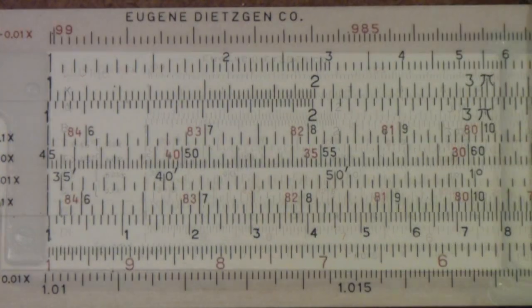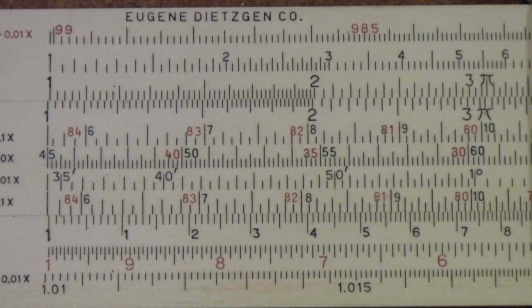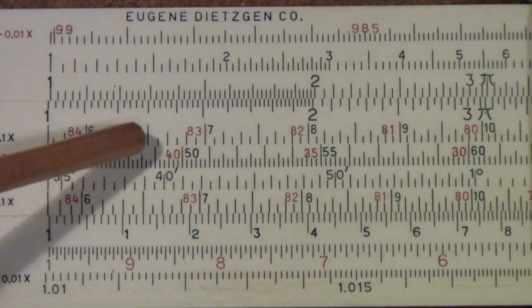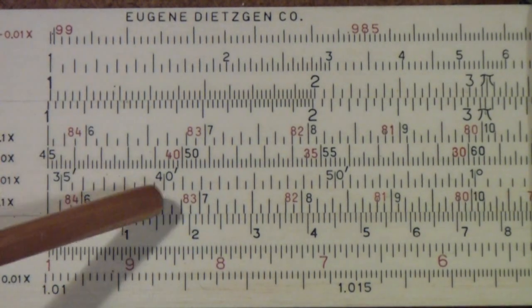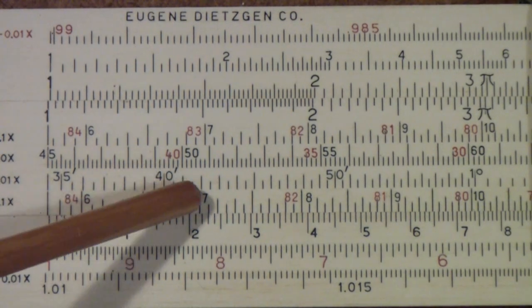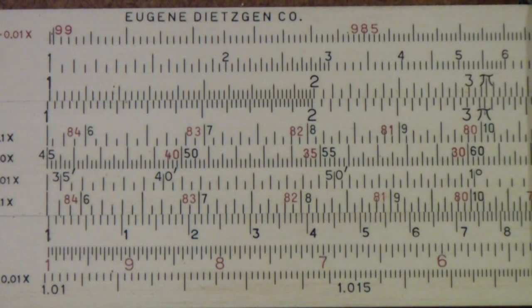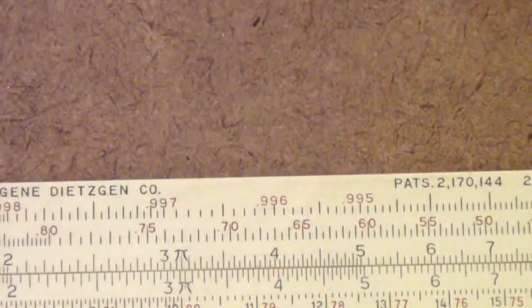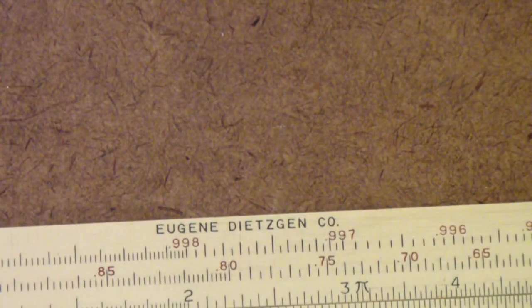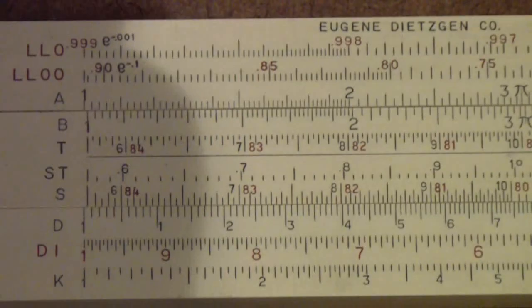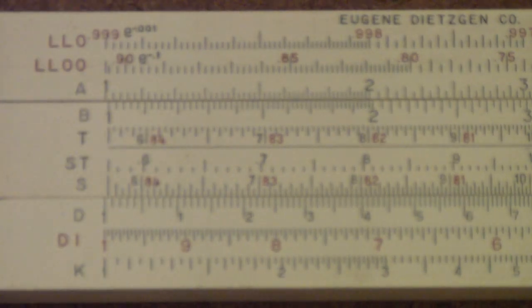Before I leave the 1731, I should point out that, as you can see here, the degrees on the sine and tangent scales are in minutes and seconds, not in decimals of degrees. And that contrasts with the 1732, which is a decimal trig rule.